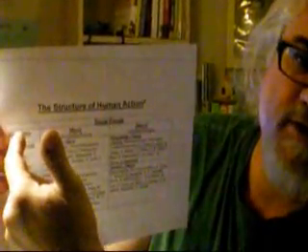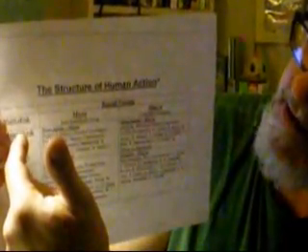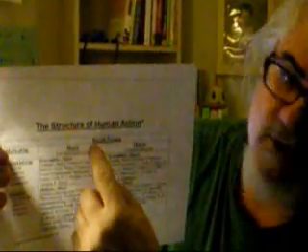It's a 2x2 table. On the left-hand margin you have motivation, motivating factors for individuals, materialistic motivation or idealistic motivation. And across the top we have social forces, either micro social forces or macro social forces.